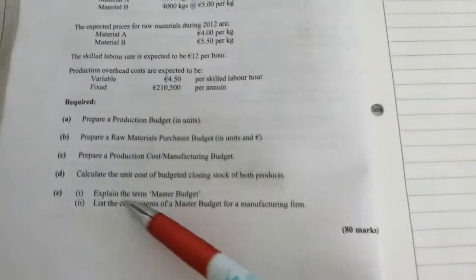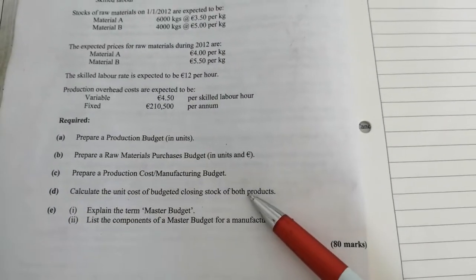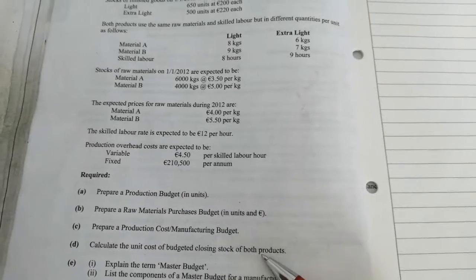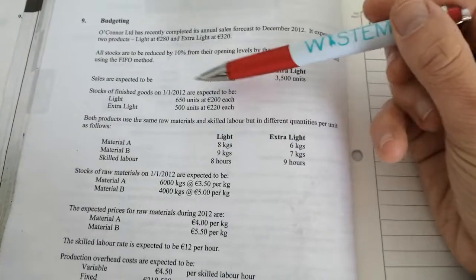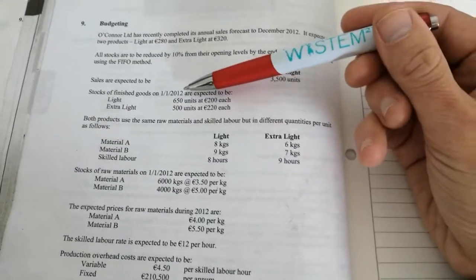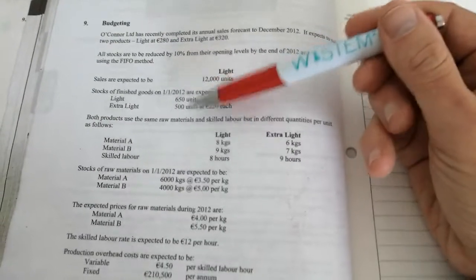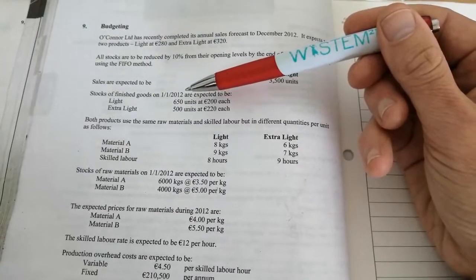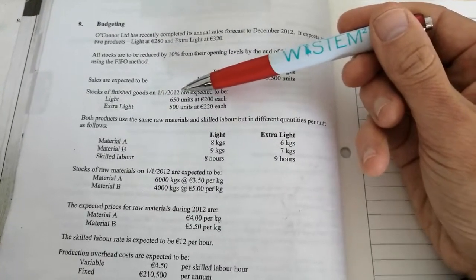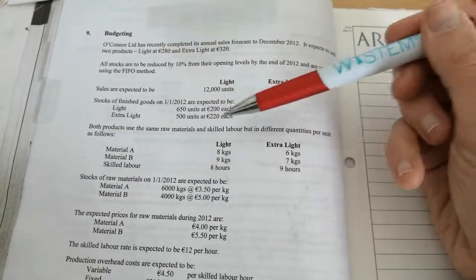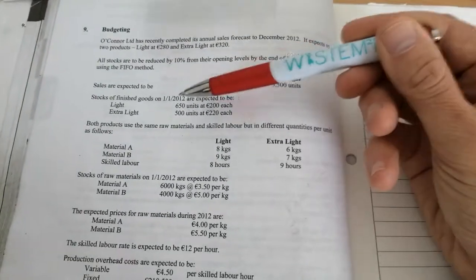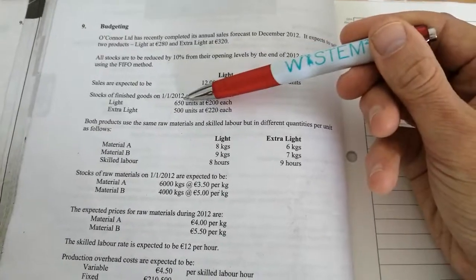But then when you're looking for the unit cost of a budgeted closing stock for both of the products at the end of 2012, well, what we record as the cost of them at the end of 2012 is how much they cost us to make them during 2012, not prior to 2012, but during 2012.